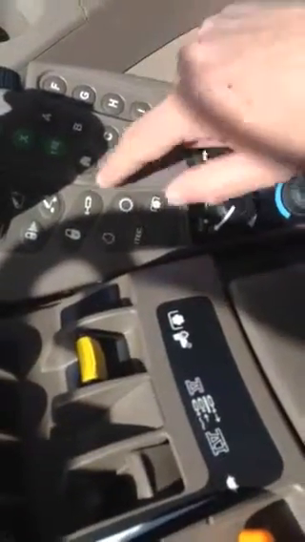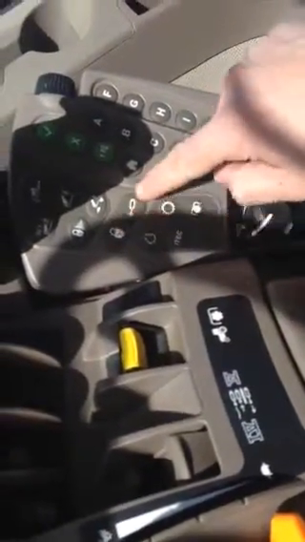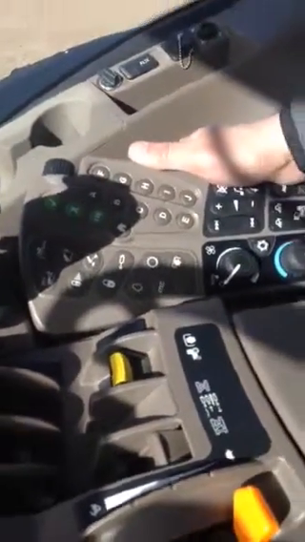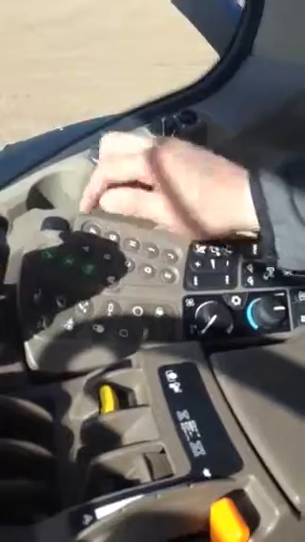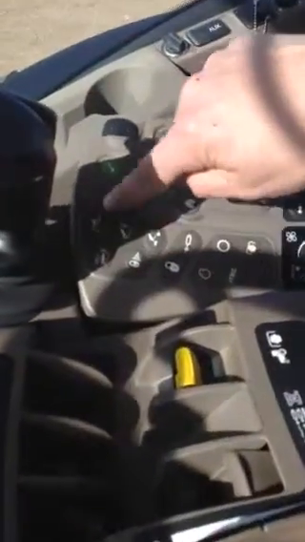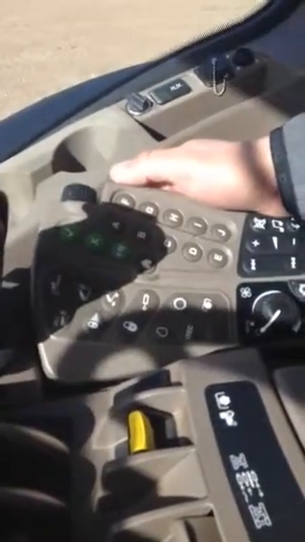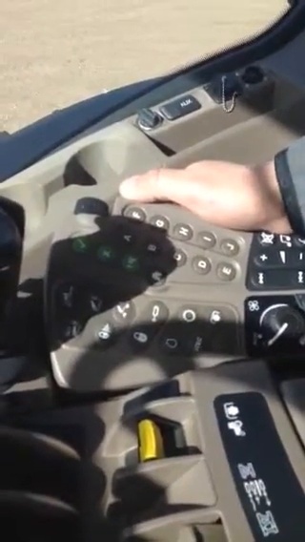Hydraulic locks, if we're running down the road, we can lock out our hydraulics, so there's nothing that can happen when we're doing that. As well as our 3-point hitch, that's where this area is right here. We can lock that out too if we're running down the road and we want to make sure nothing unlocks.